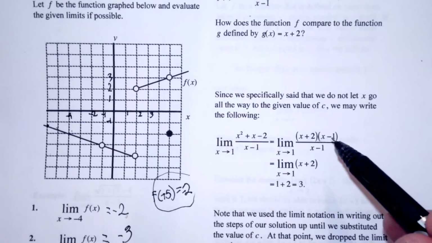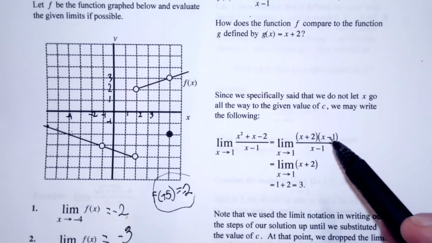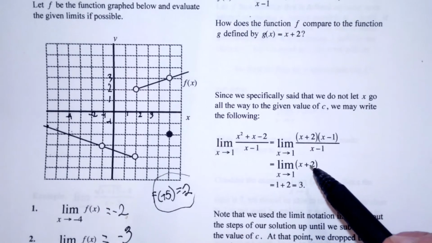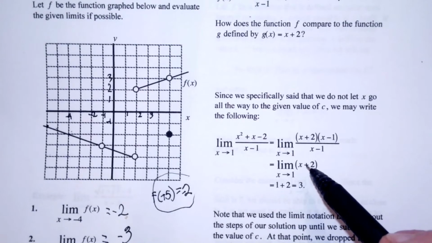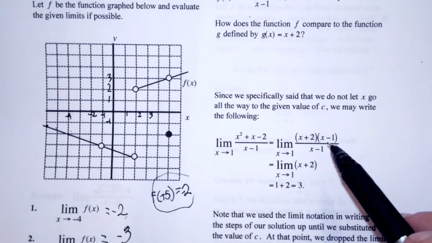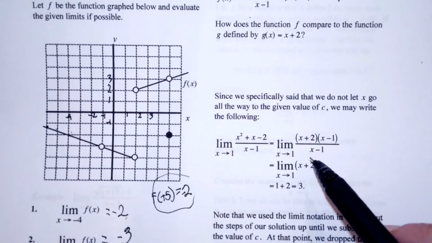But when I go from this line to this line, I have made a change. This function is not equal to this function. But that's okay. Why is it okay? Well, these two functions are the same except at x equals 1.